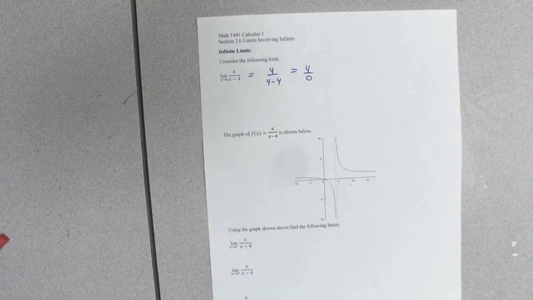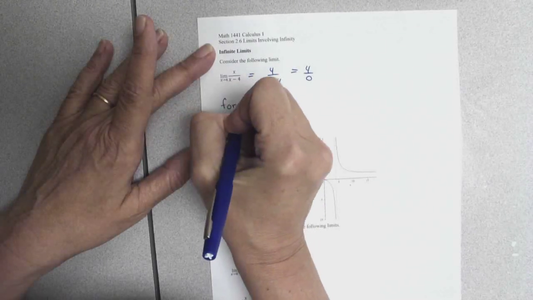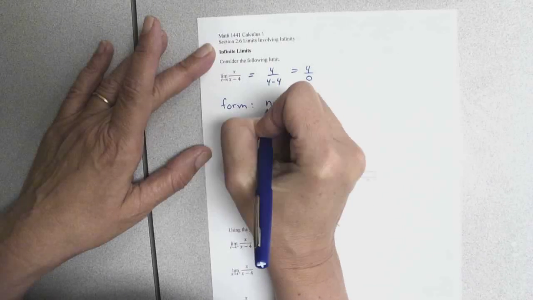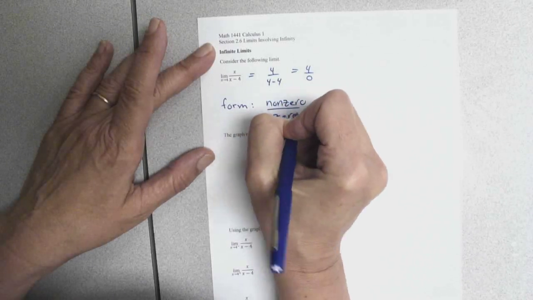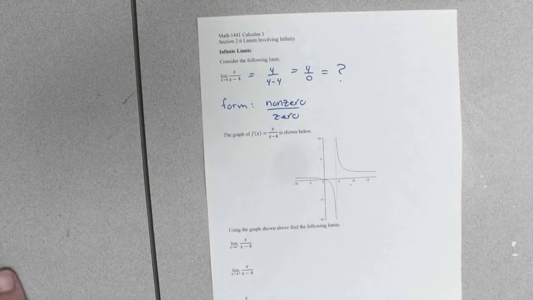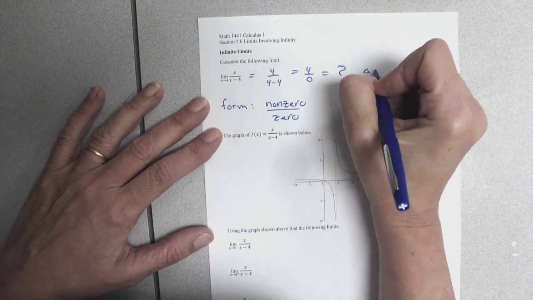And so what the first part of this lecture is going to be: what do we say when we see that? That the form here, after substitution, is non-zero over 0, and what should we do about that? We don't know what non-zero over 0 is as a limit.